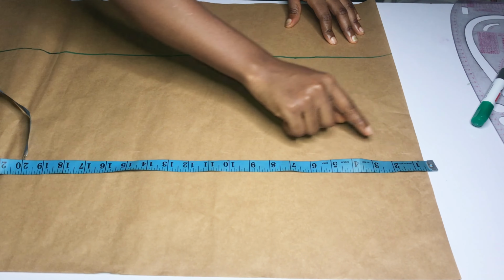For the front, this is my fabric. My fabric is folded into two. So I'm going to place my pattern paper on my fabric. I'll pin it down and I'll trace out everything that we have on the pattern paper.